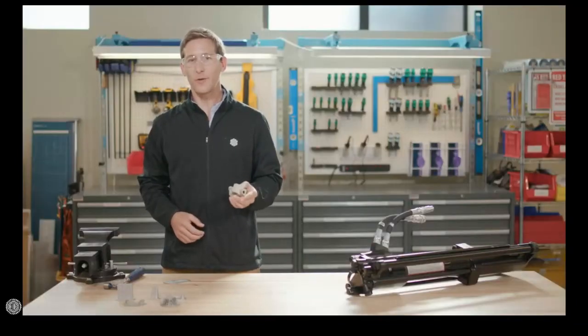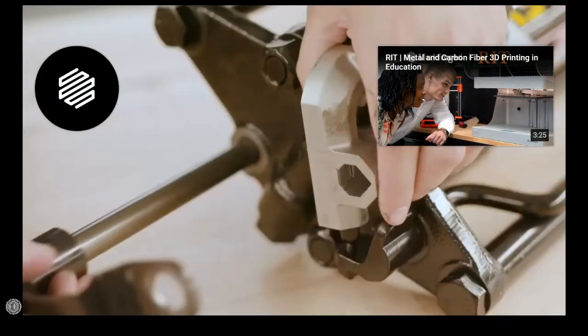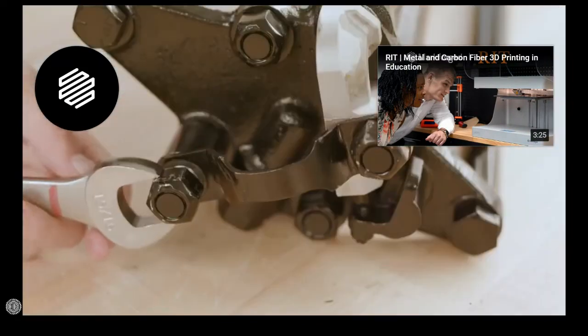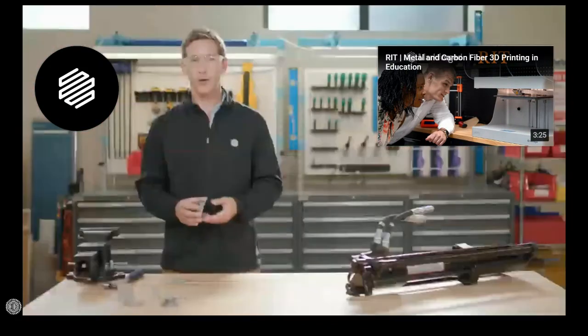At this stage, your part is fully sintered and ready to be used. It can be post-machined, polished, or otherwise processed as necessary for the final application, but in many uses, the accuracy and strength are good enough as is.